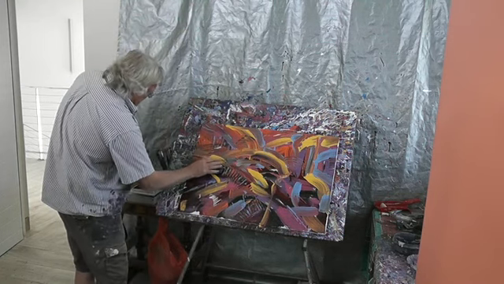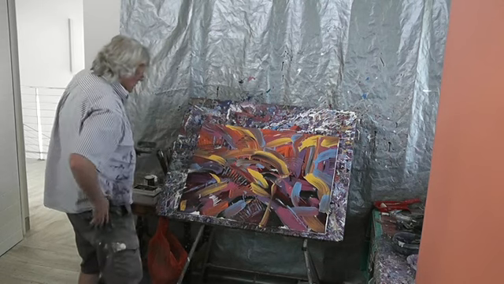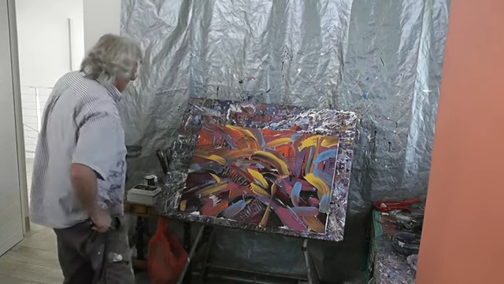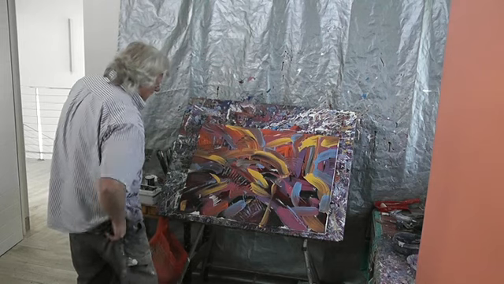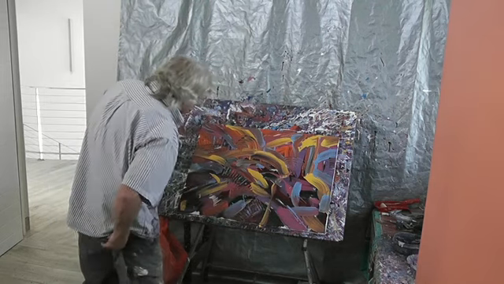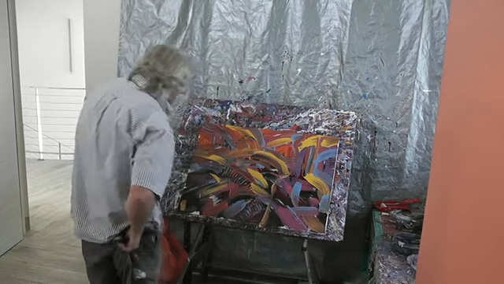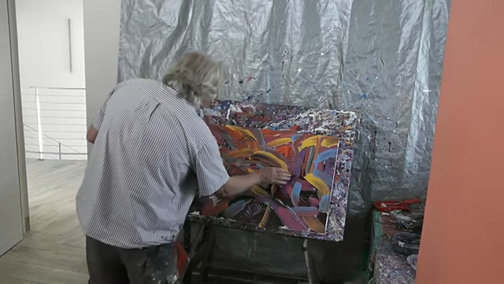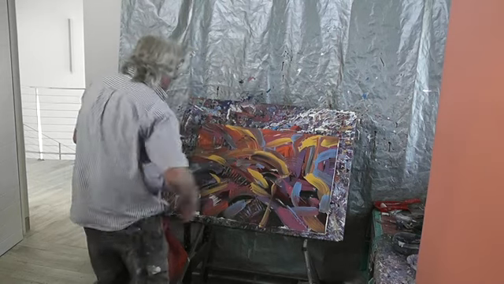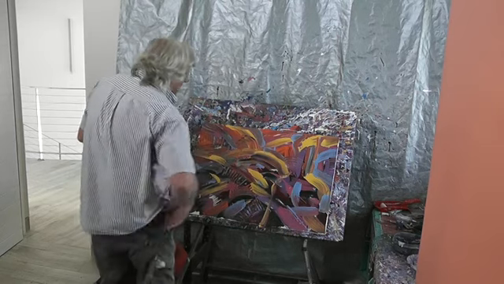Sometimes taking the back of my thumb and just smoothing out areas that I don't like, or I feel I've cut my strength lines. There's certain movements in the painting that you don't want to weaken.